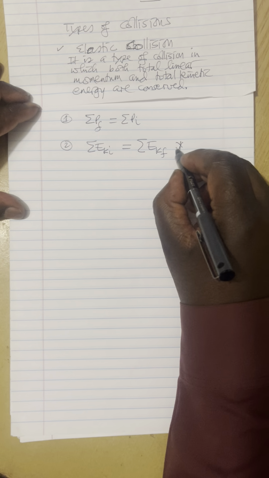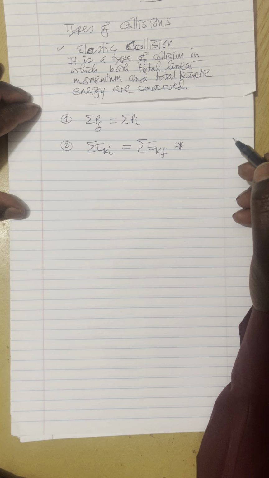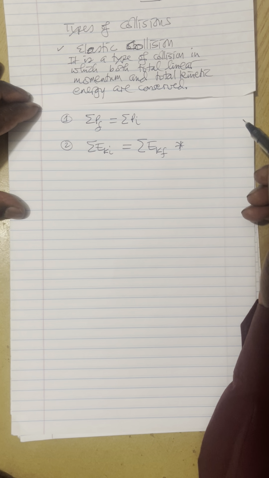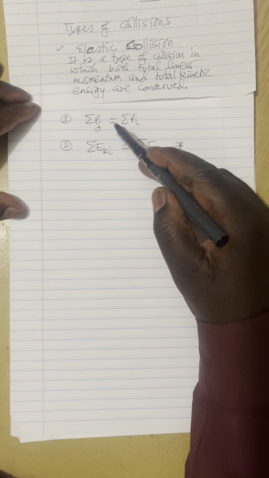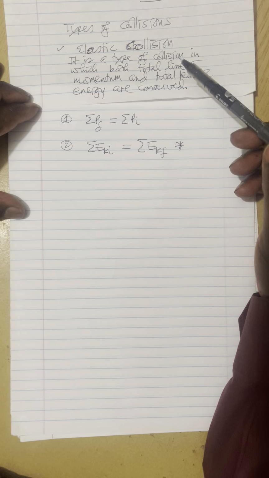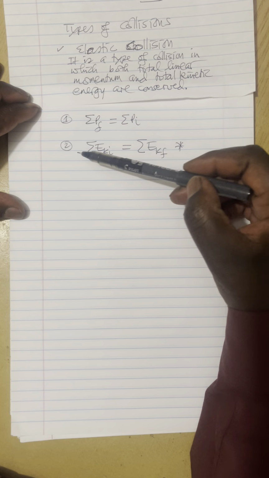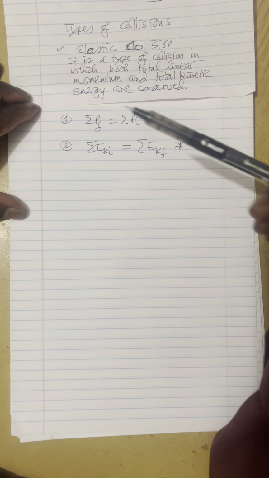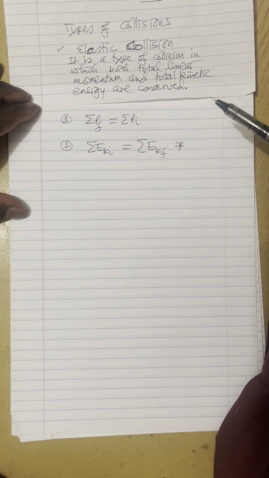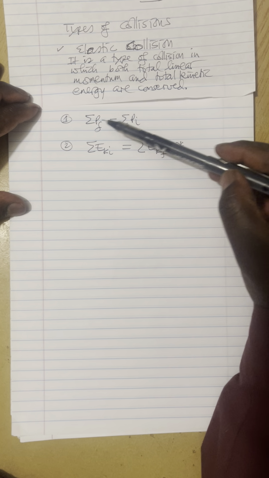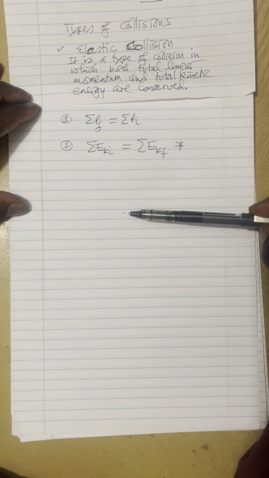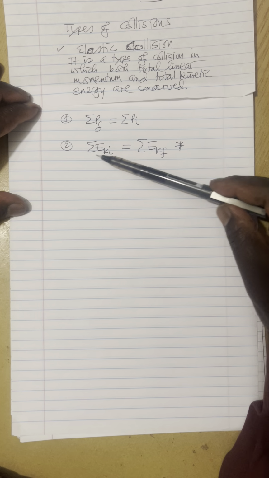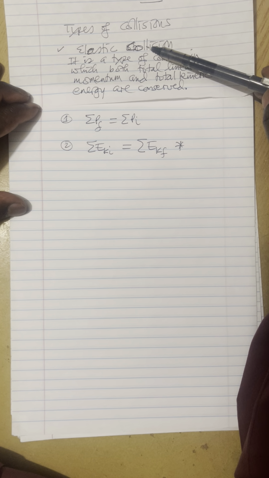Now this is the one we use to differentiate the two types of collisions, because total linear momentum is conserved in both elastic and inelastic collisions, but total kinetic energy is conserved only in elastic collisions.